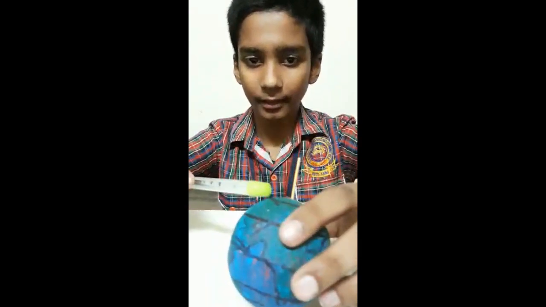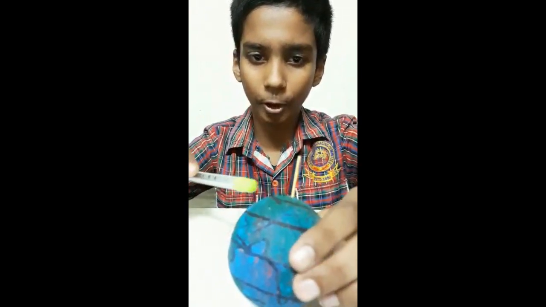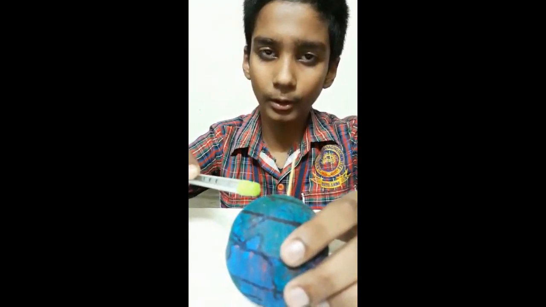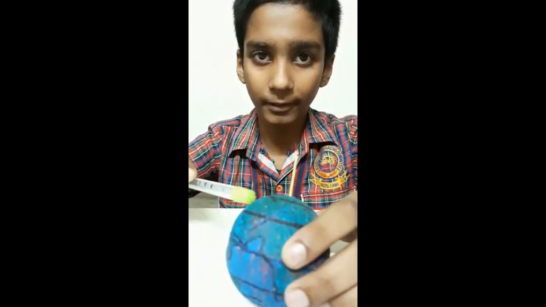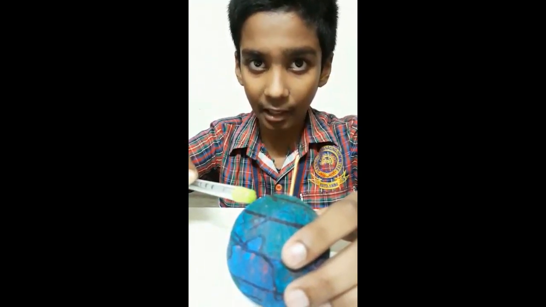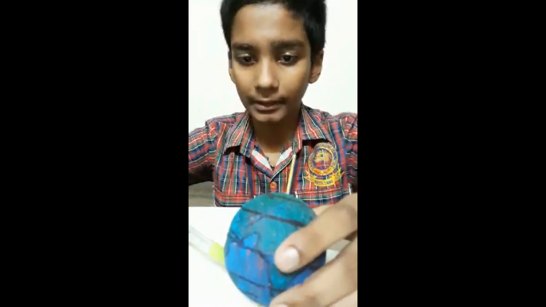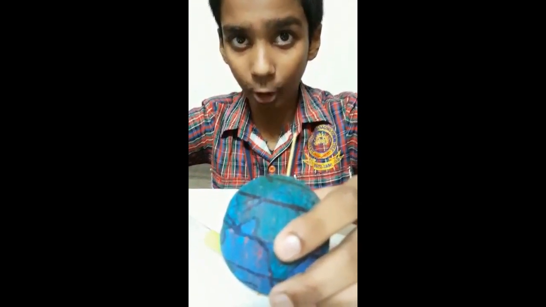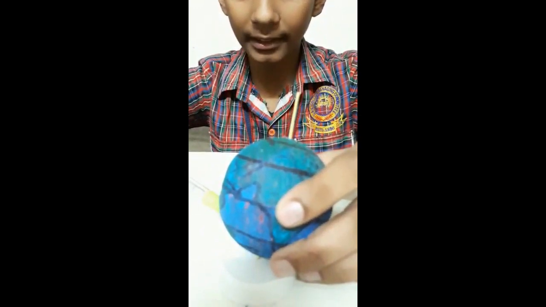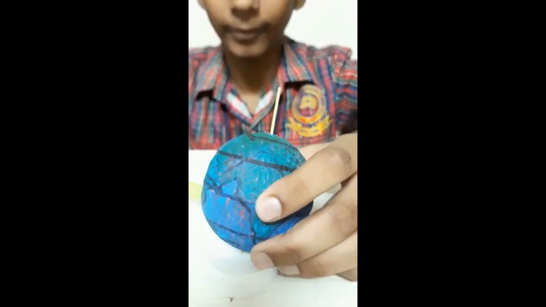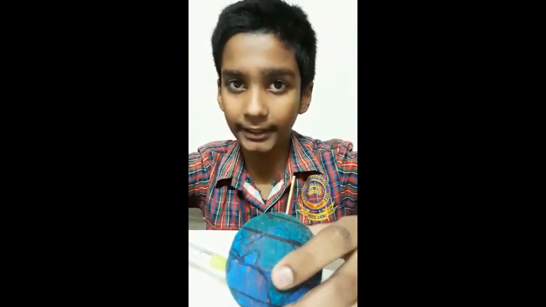Now I will tell you about the third zone, which is temperate zone. It lies from the Arctic Circle to the Tropic of Cancer. It is known as North Temperate Zone, which is 23.5 degrees north, and it lies from the Tropic of Capricorn to the Antarctic Circle, which is South Temperate Zone, which is 23.5 degrees south.